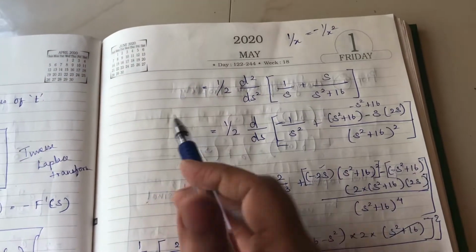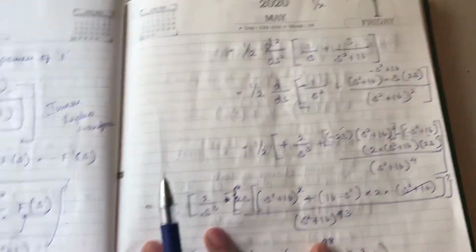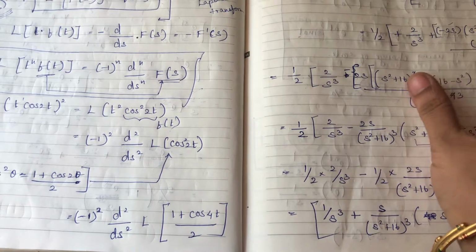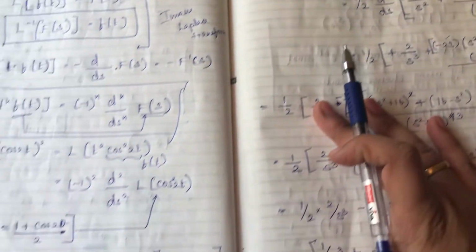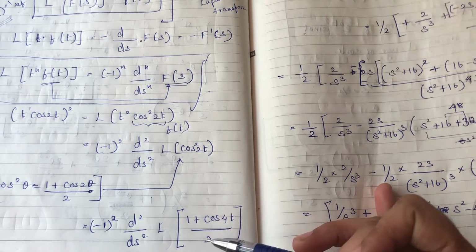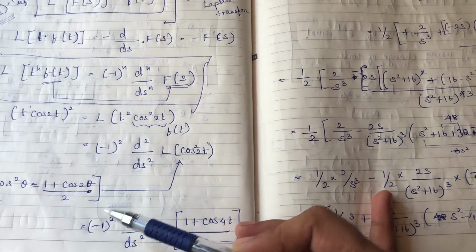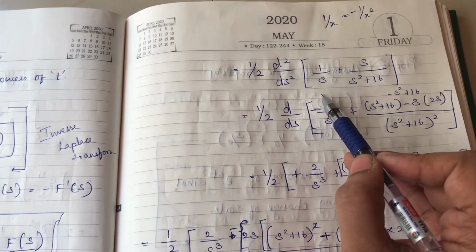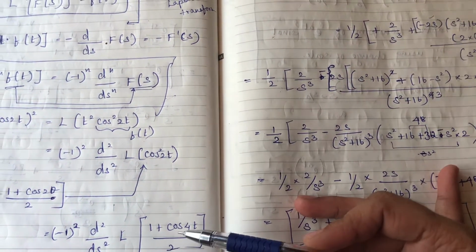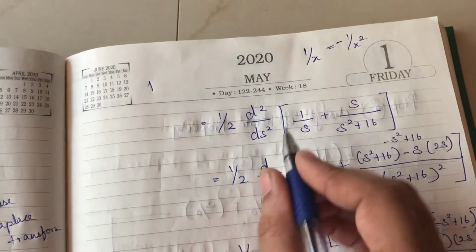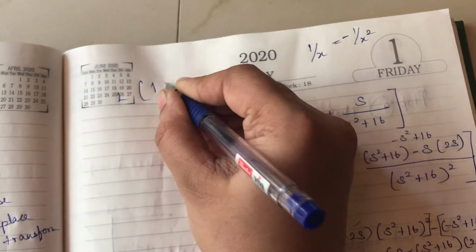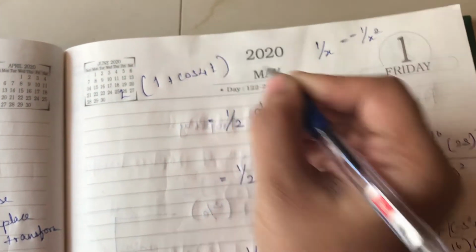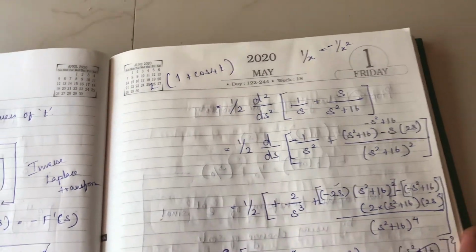After that, half of, I'm just taking this 2 outside, and minus 1 the whole square will be 1. So half of d square by ds square into L of 1 plus cos 4 theta, right? So we're going to do that.